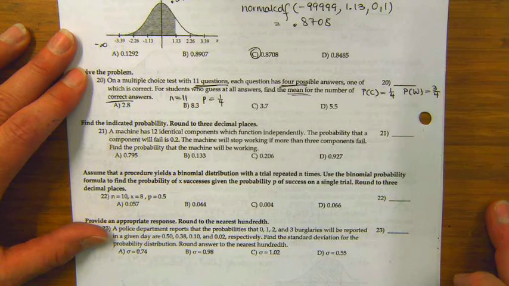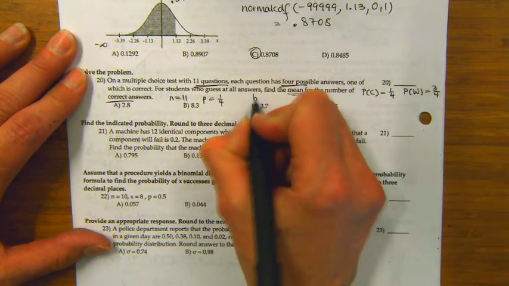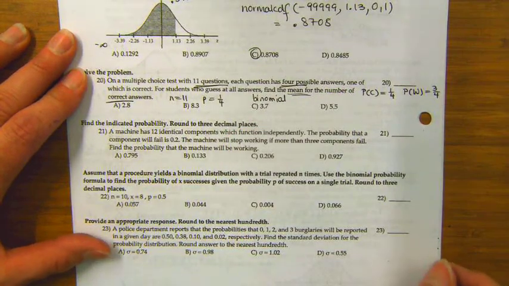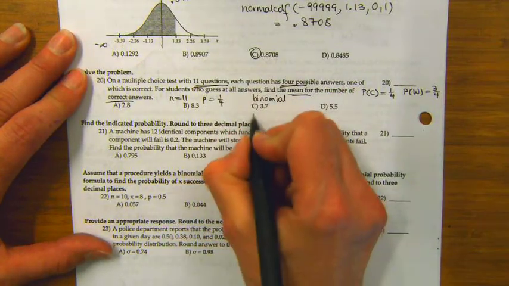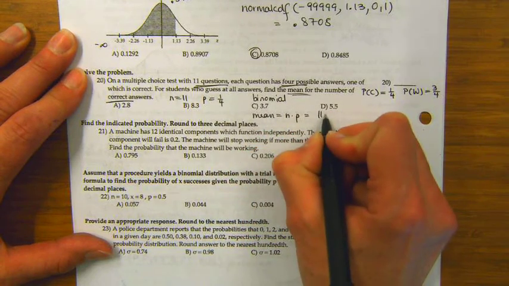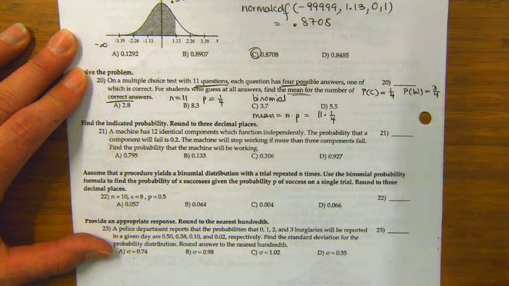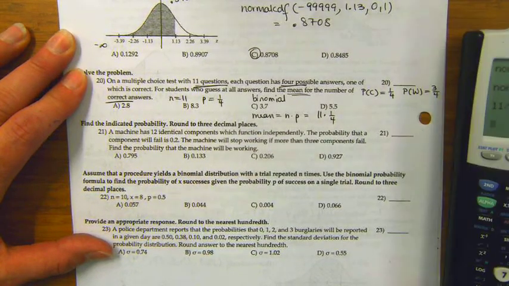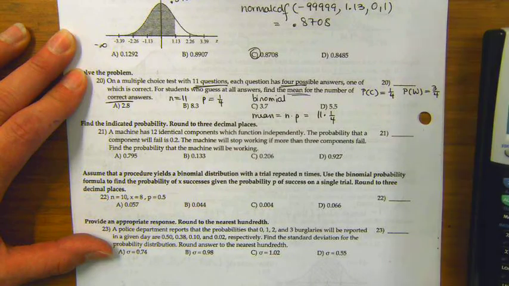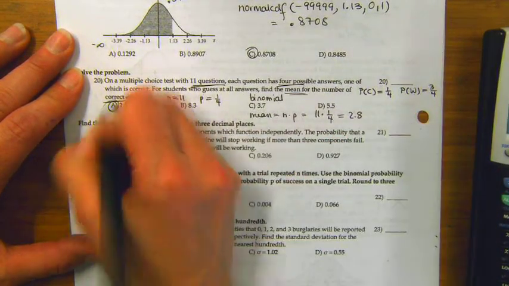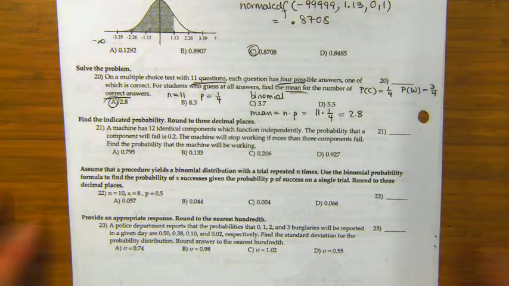So this is a binomial distribution, which means we can easily find the mean and also the standard deviation if required. The mean is equal to n times p, which is 11 times 1/4. So 11 times 1/4 is equal to 2.75, which is approximately 2.8. Over here, answer choice A.